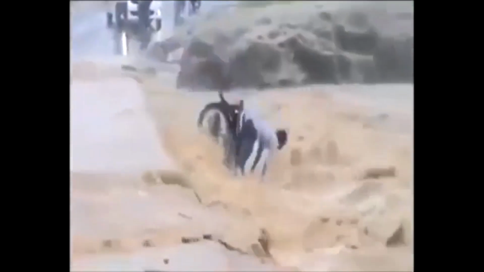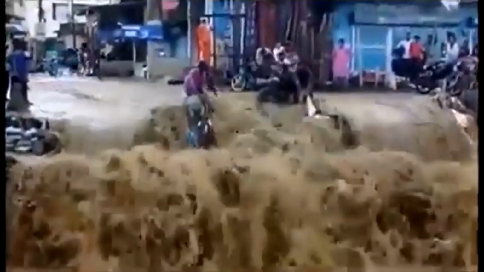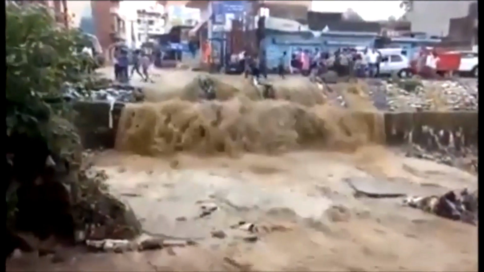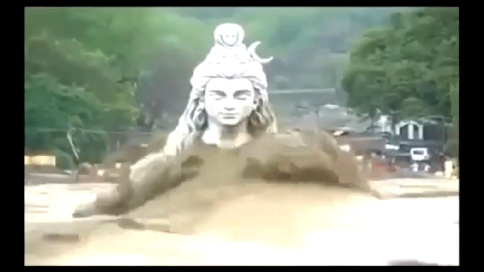It affects the normal life of the people, with roads, dams and bridges being damaged, and it leads to relocating and reshifting of people, because floods wash away everything they get in their path.